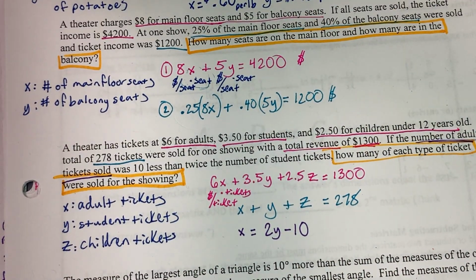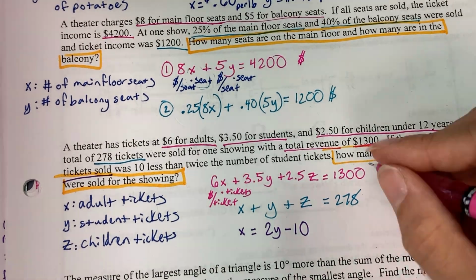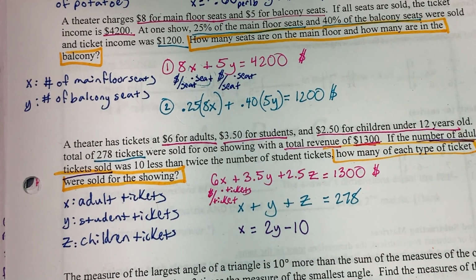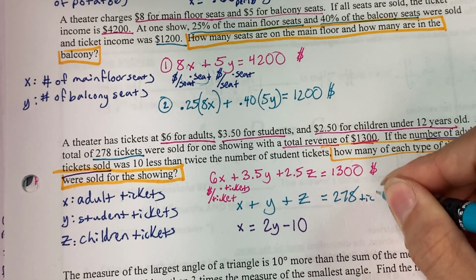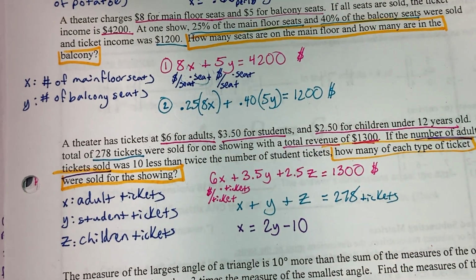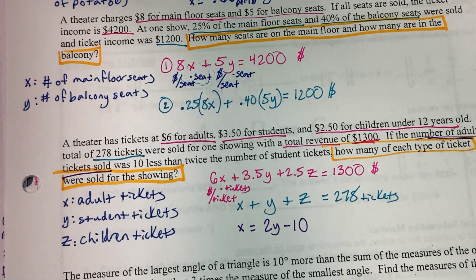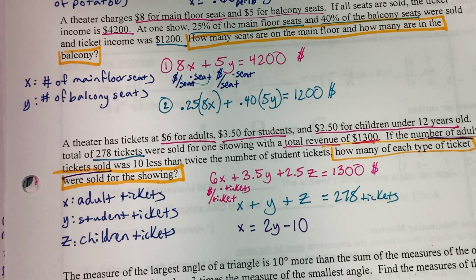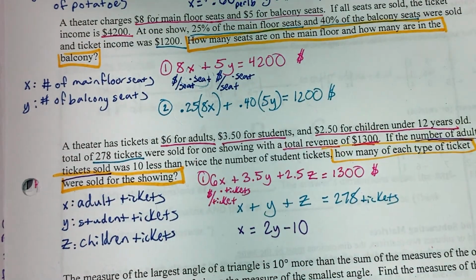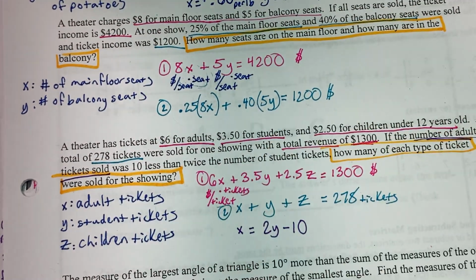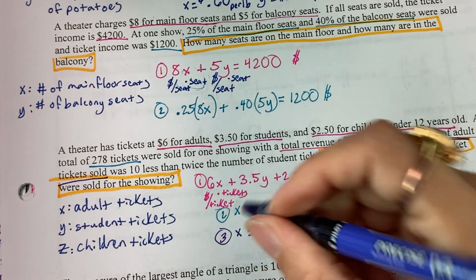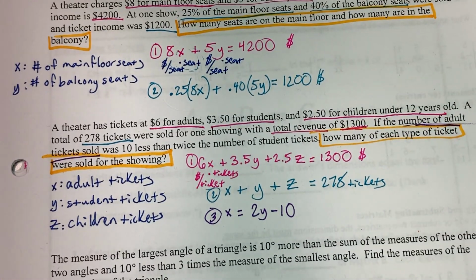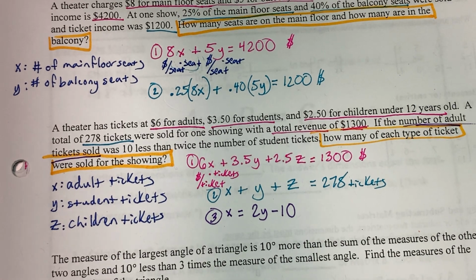Now, folks, as I'm looking at this problem, we've got money, we've got tickets, and then we've got another equation about tickets. Since this is a 3-variable system, we would want to use Gaussian elimination to solve. If we label these equation number 1, equation number 2, and equation number 3, there's something not quite right about the setup of equation number 3.